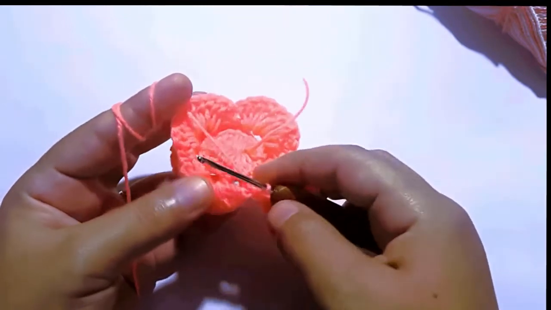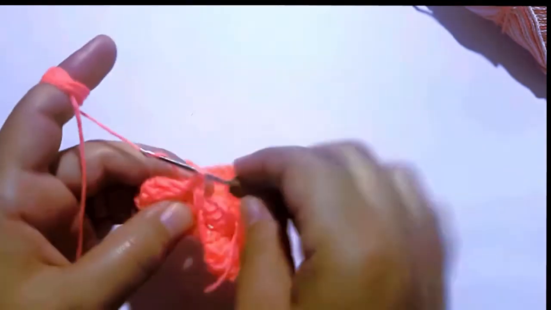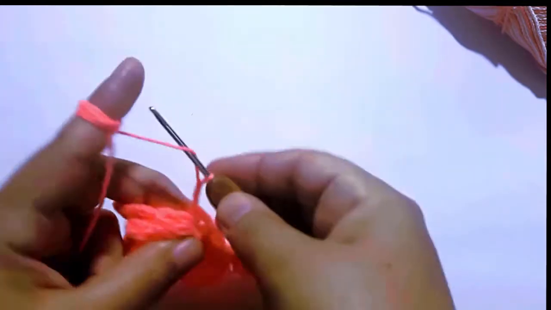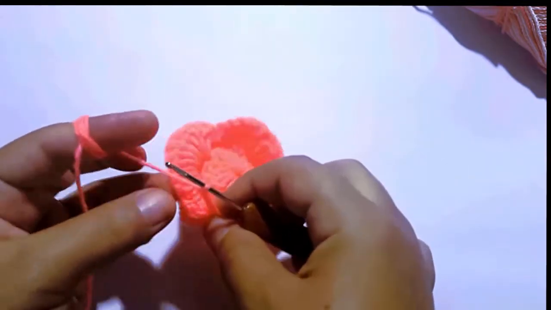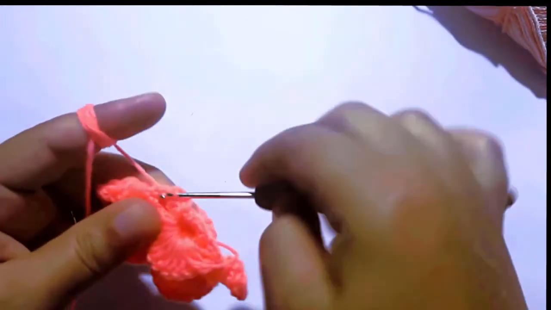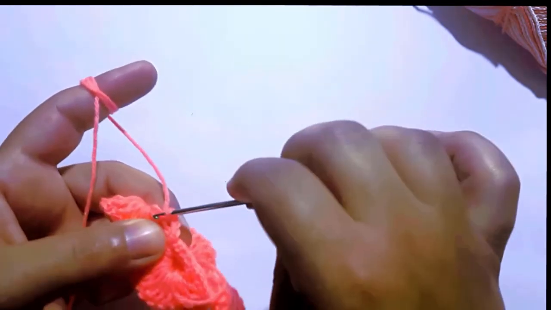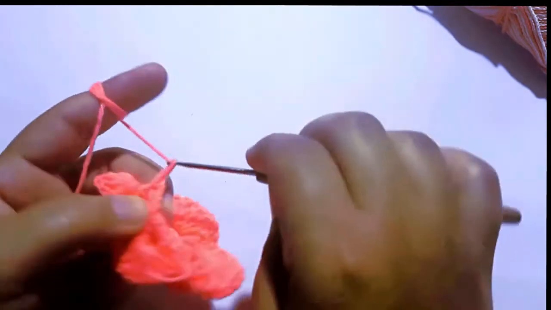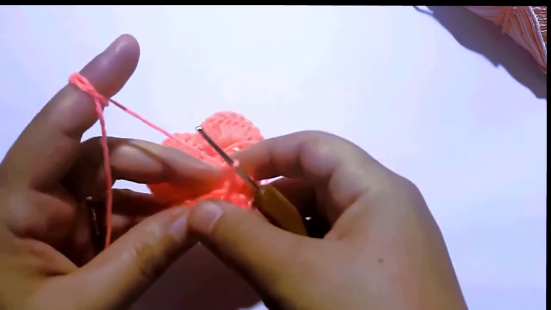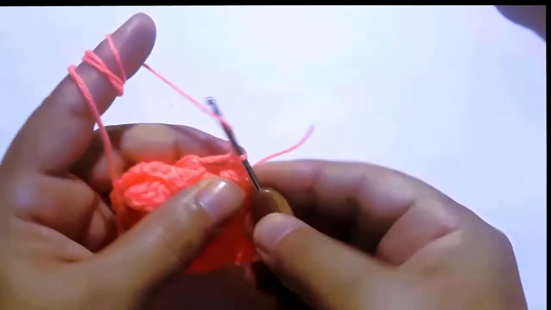Start working in the back side of the flower again. Make 1 post single crochet and 4 chains. Then make 1 post single crochet and 4 chains again, and so on. Join with a slip stitch and make 1 chain.